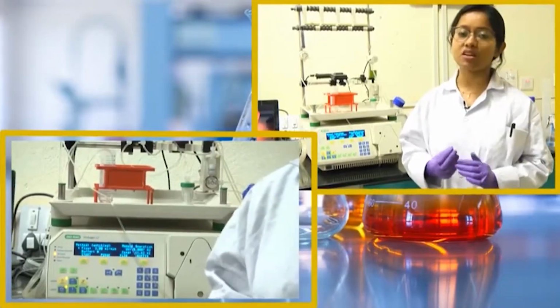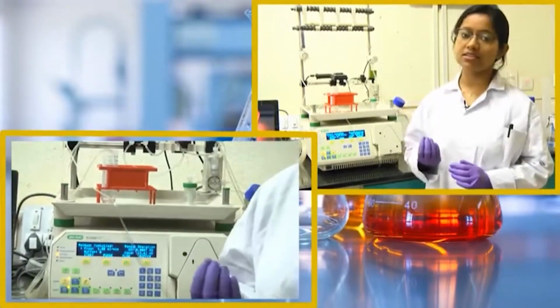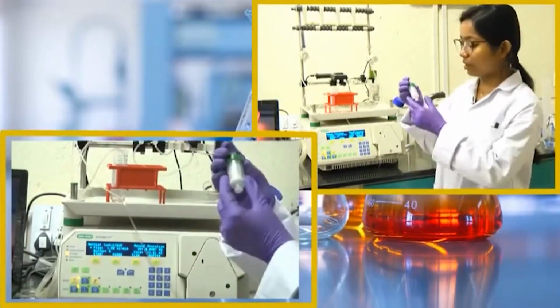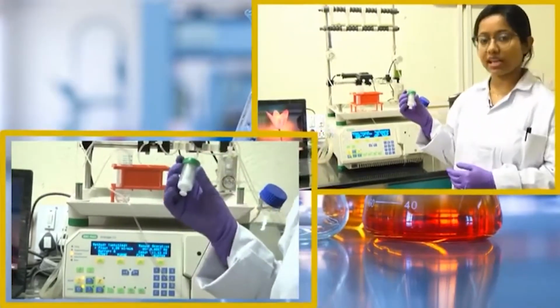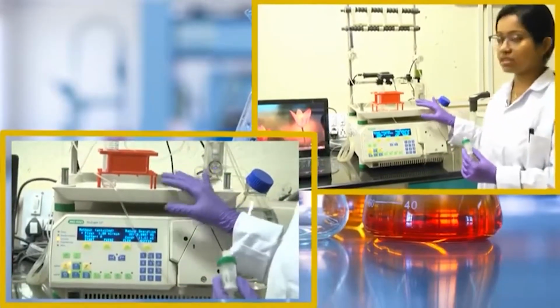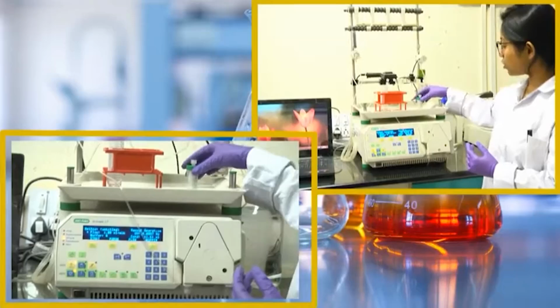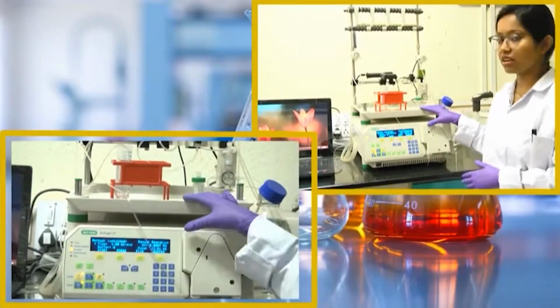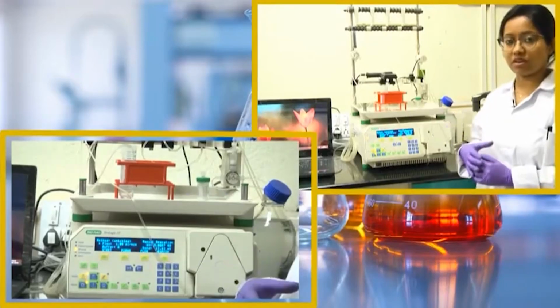This column has nickel ions attached to agarose beads, and it is packed in a small column. This is a pre-packed Ni-NTA column that we have purchased, and we will use an FPLC system, as mentioned in your chromatography lab. This is a fast performance liquid chromatography system.